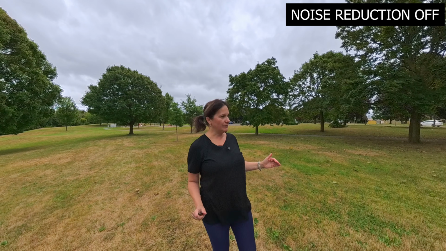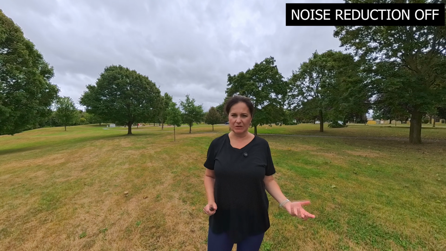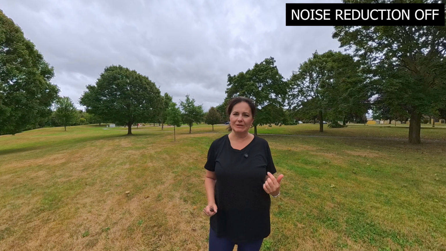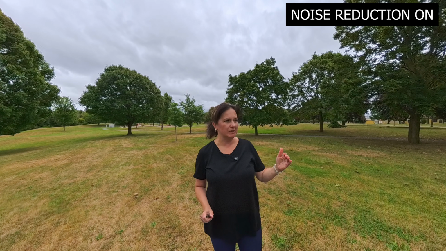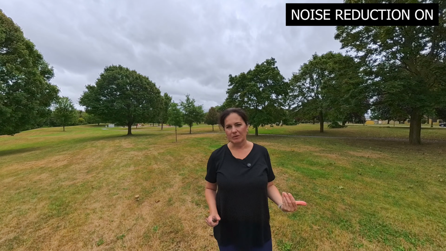I don't have noise reduction enabled on this one, so this is a typical sound you're gonna get. I'm standing next to traffic. So let me change that and enable noise reduction. Now noise reduction is on. The sound should be quite different. You should be hearing a bit less of the traffic. Again, the sound should be very clear.